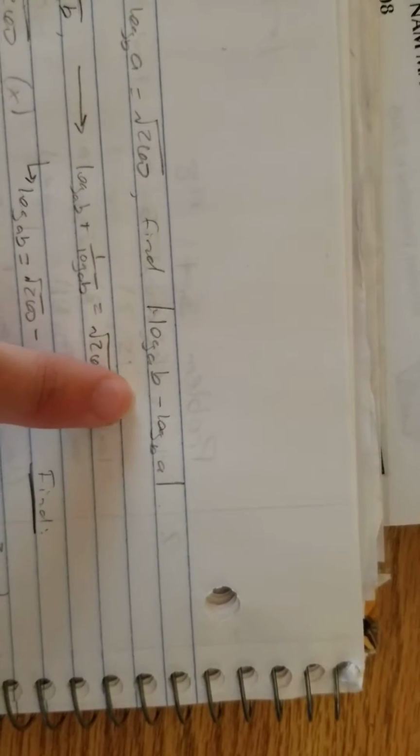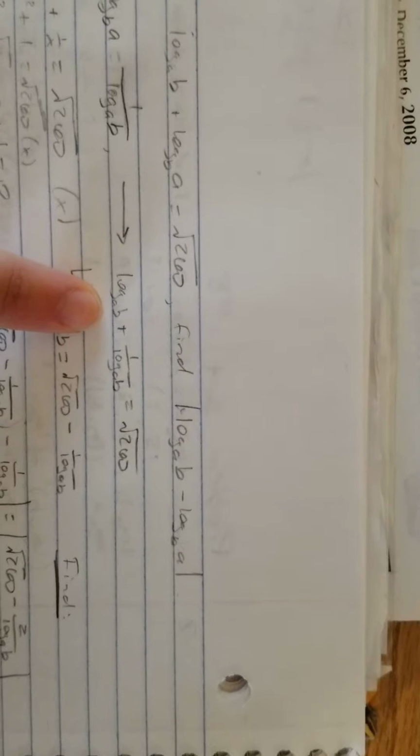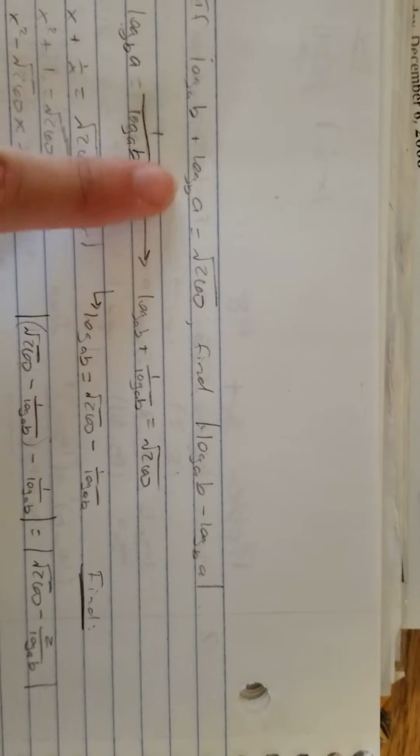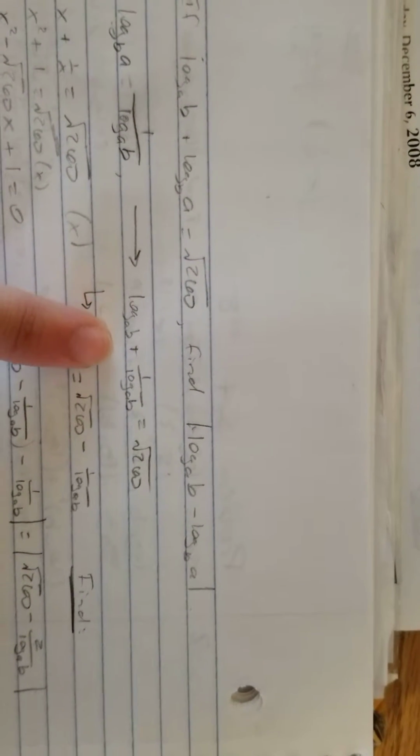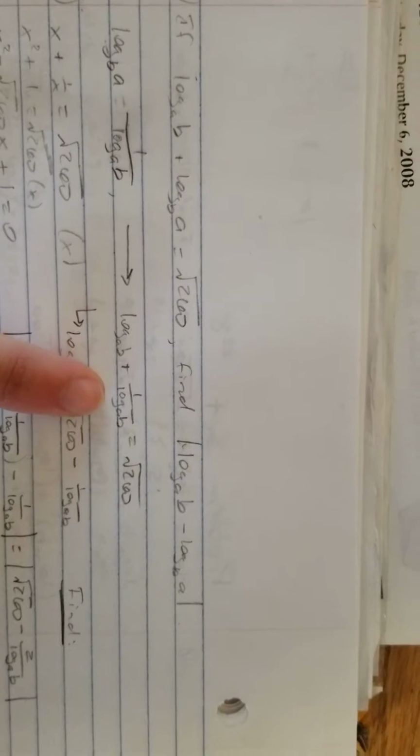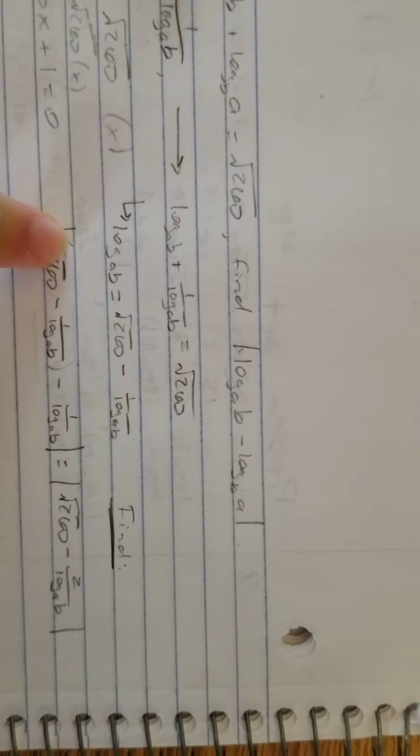Now, the first thing I did was rewrite what I'm trying to find in terms of what I already know. So log base a of b plus 1 over log base a of b, from the property, equals root 260. And then I rewrote it to log base a of b equals root 260 minus 1 over log base a of b.